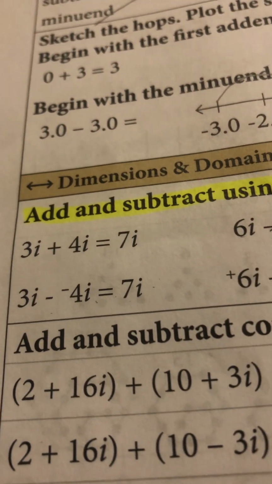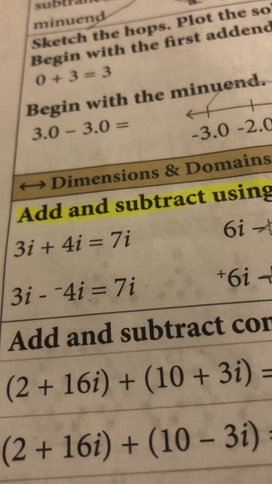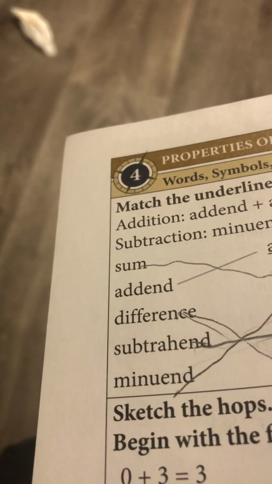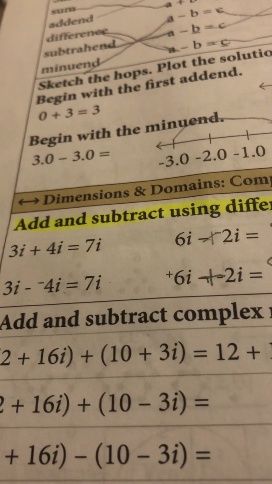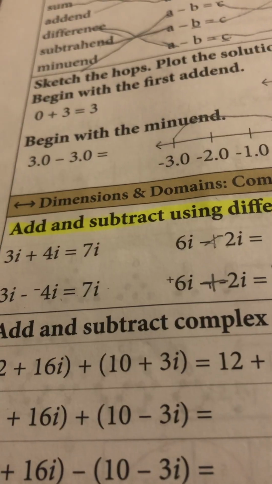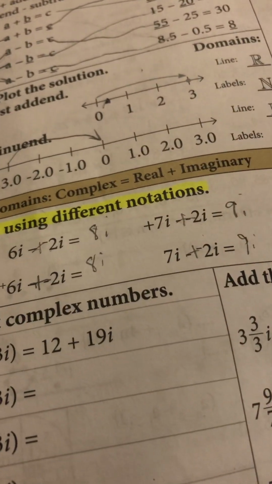Okay, so my kiddo had a question on the math map. We are doing book 4, complex, and we are here. So the section that says add and subtract using different notations.